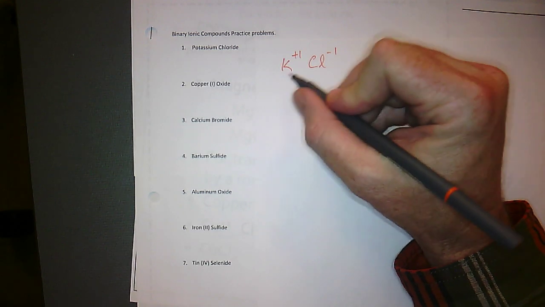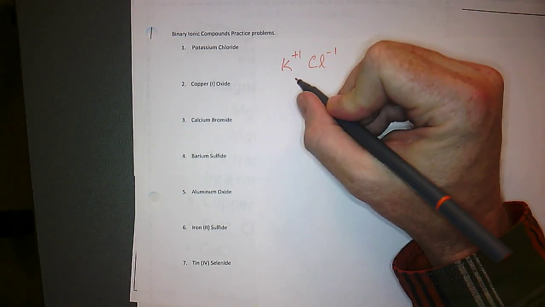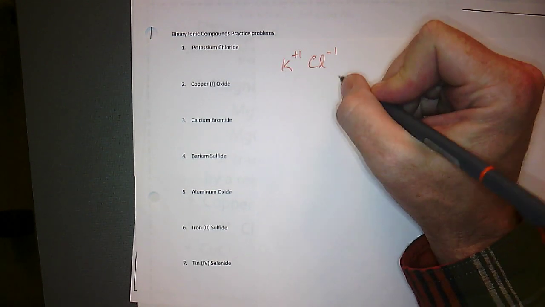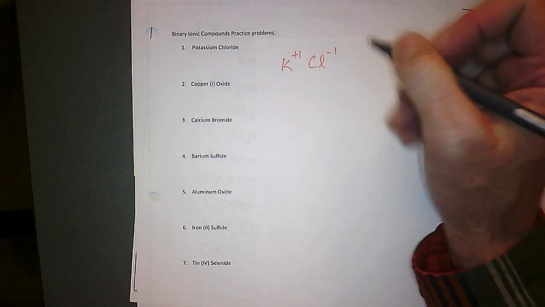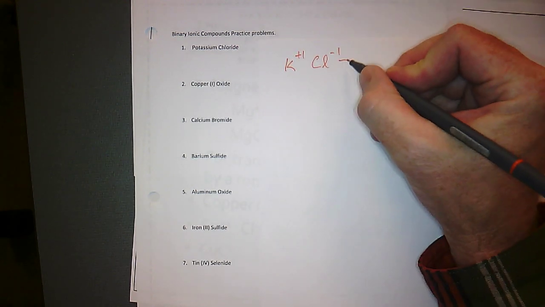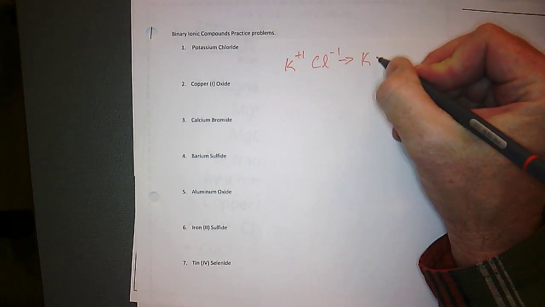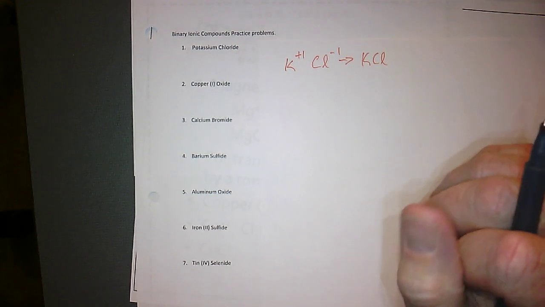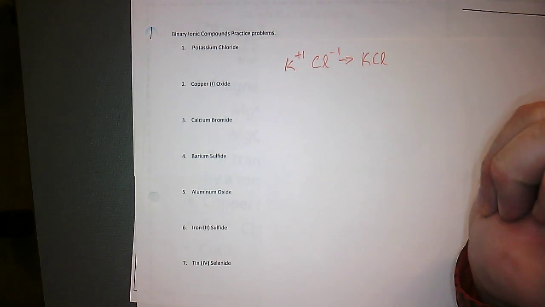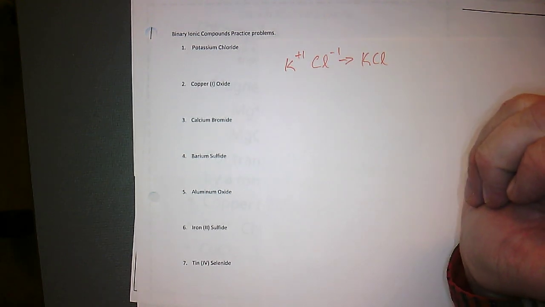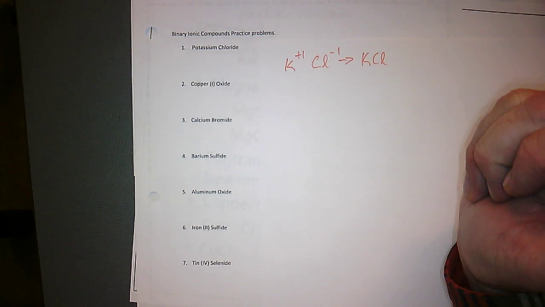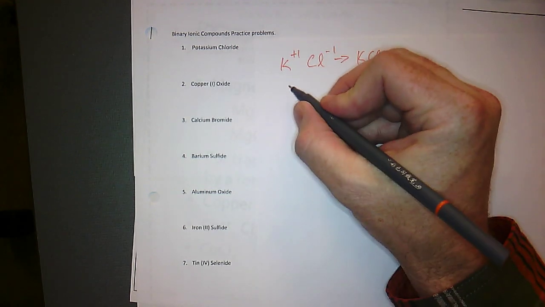-1. Hey, this makes it simple. If they are both the same charge, what do +1 and -1 come out to be? 0. That's what we want. So it's just going to be KCl, 1 and 1. That's all it is. Does that make sense? All right, let's look at the next one.